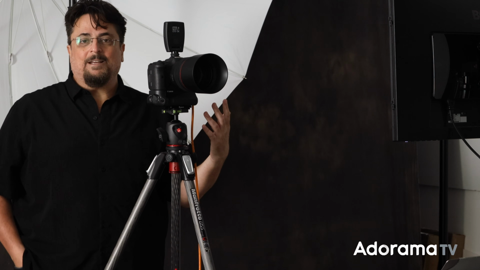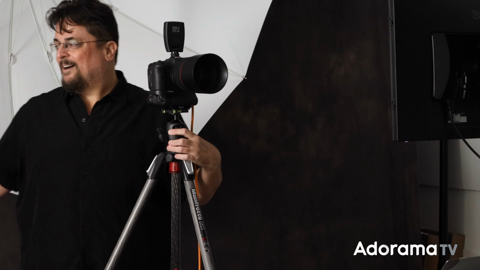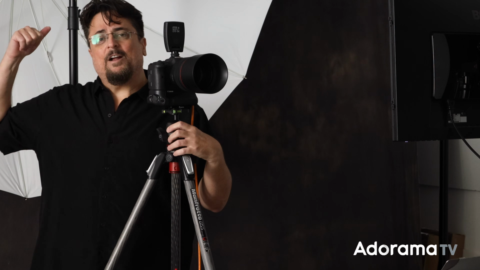And flat lighting is exactly what it sounds. It's really no shadows at all. And how I'm going to demonstrate that, you may have noticed this giant umbrella behind me. This is the Westcott 7-foot umbrella. Obviously, this is the white one with the white interior. And I've got another FJ400 in there.